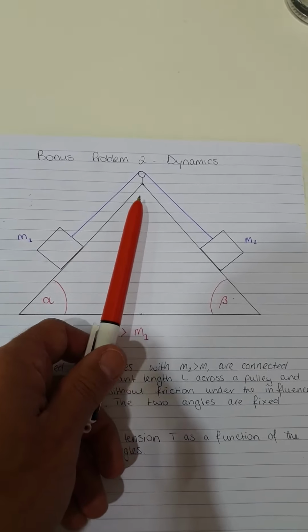For this particular problem, we've been given that the masses are able to move freely up and down their respective slopes without friction whilst under the influence of the Earth's gravity. We've also been given the condition that mass number 2 is greater than mass number 1.